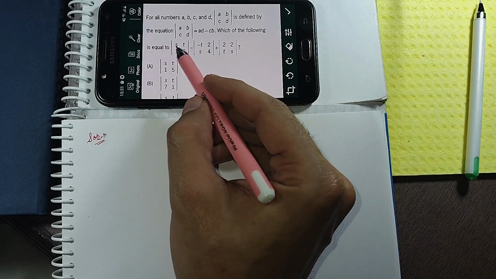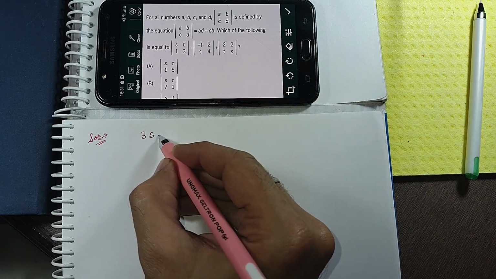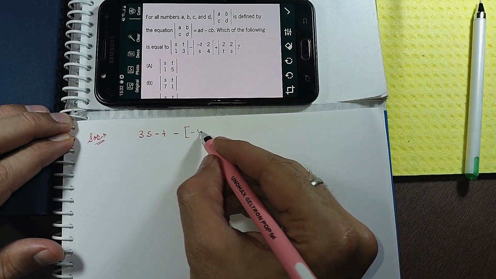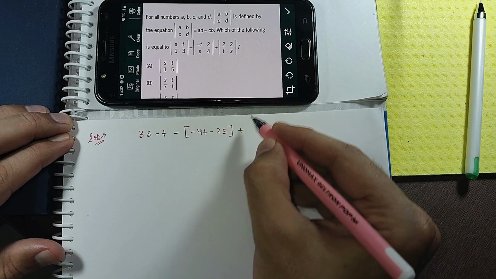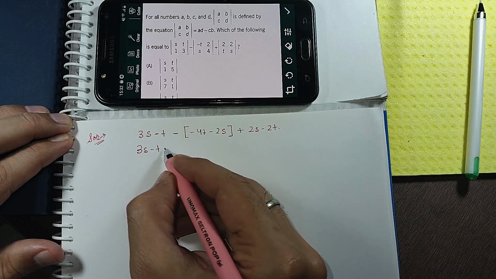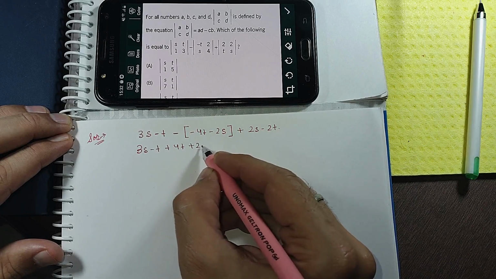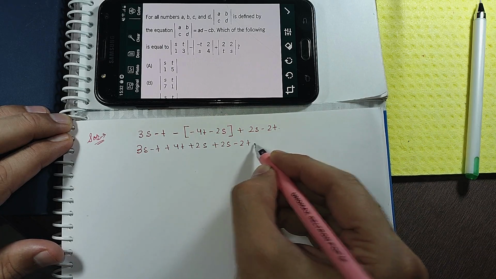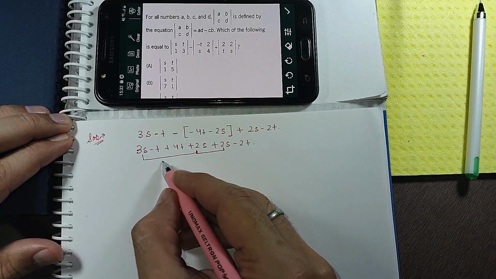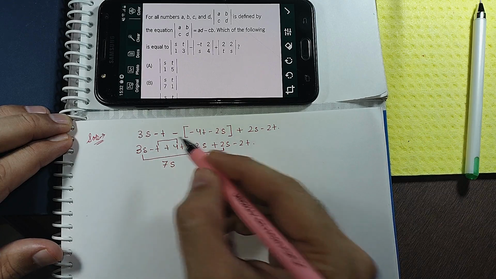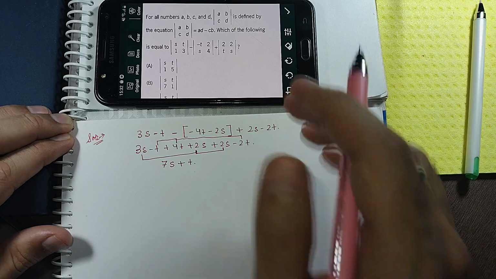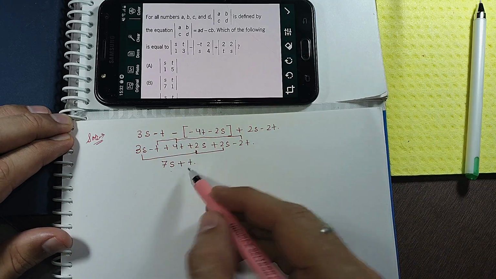So first we will solve it. This will be equal to (3s minus t) into 4 minus (minus t) into (minus 4t minus 2s), plus 2s minus 2t. So this will be 3s minus t plus 4t plus 2s plus 2s minus 2t. So this will be equal to 3s, 2s and 2s, which is 7s. 4t minus t will be 3t, and 3t minus 2t will be plus t. Fine. So it says which of the following is equal to 7s plus t.